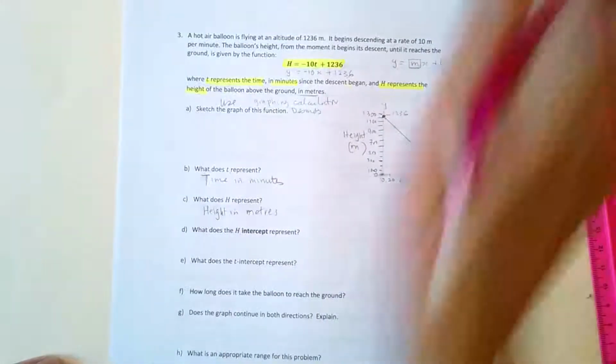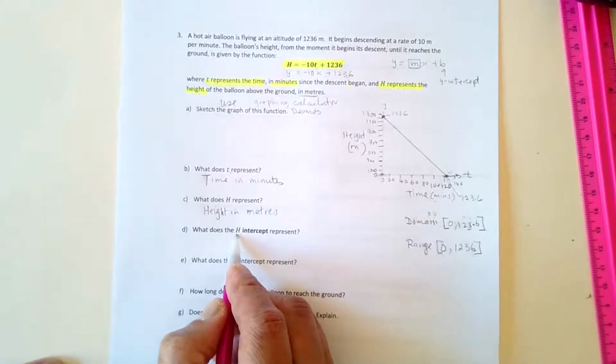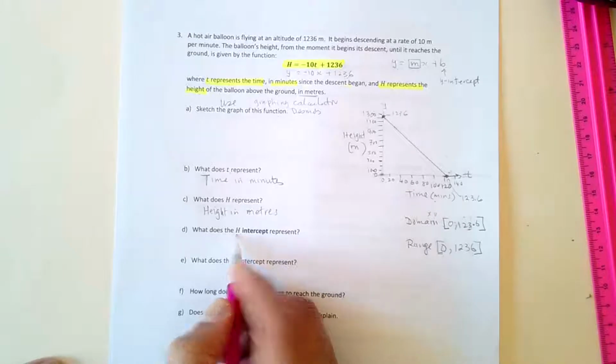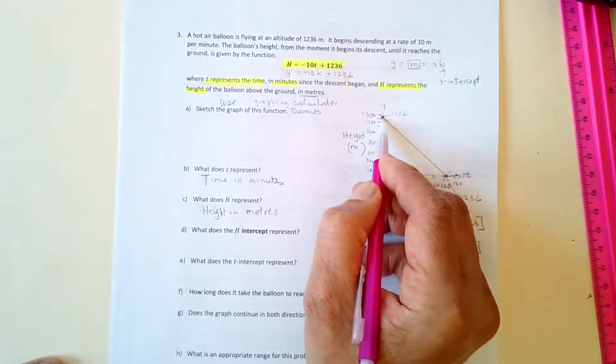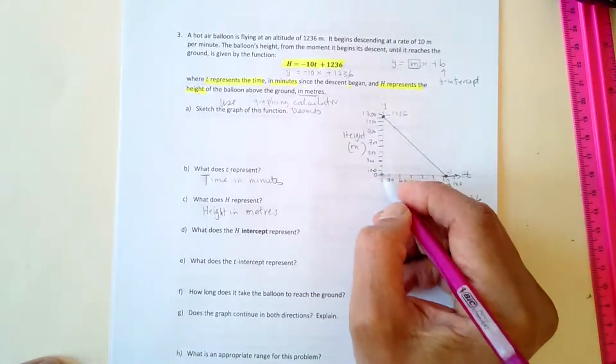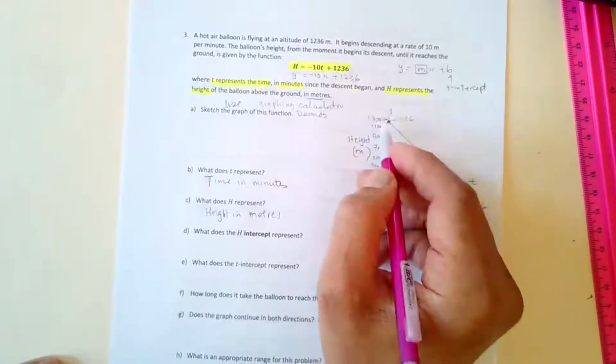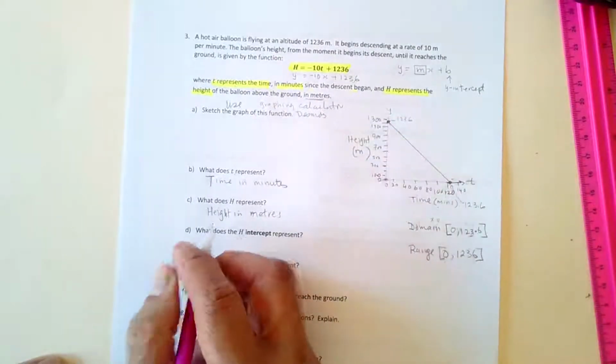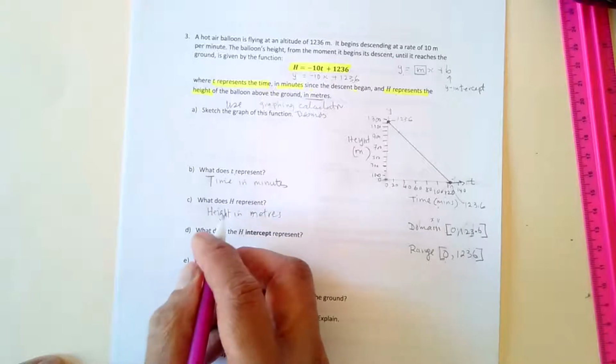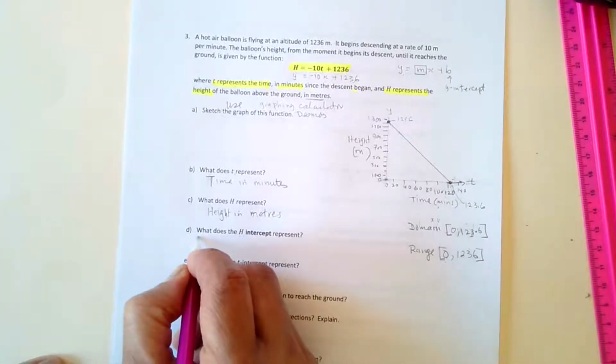Okay, so what does the h-intercept represent? It's the initial height at time 0. At time 0, that's when the balloon starts to descend, right? So we can say the initial height, or the height the balloon starts to drop.